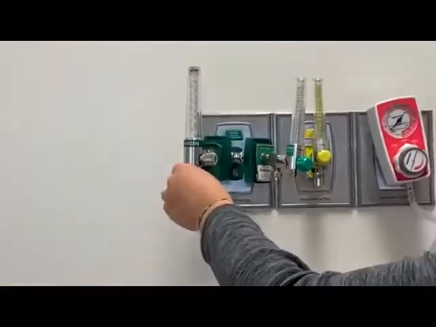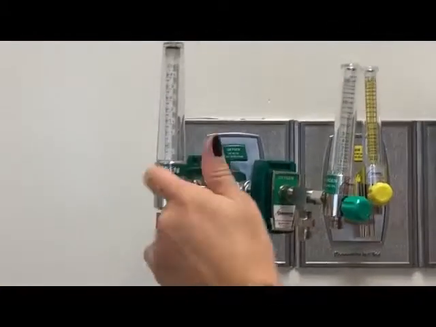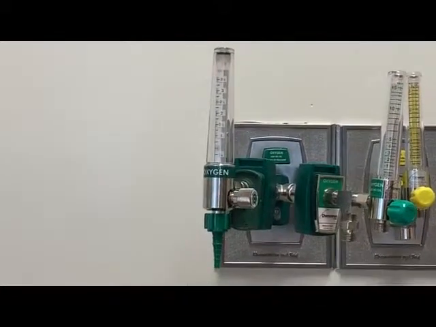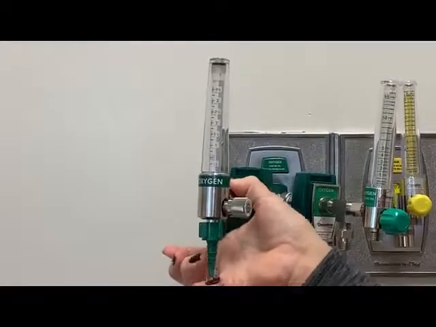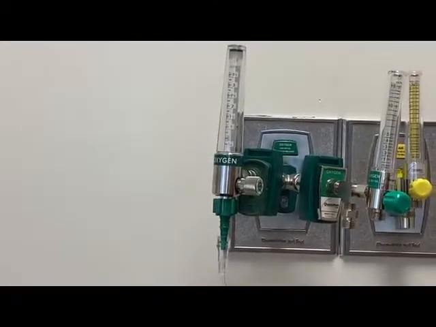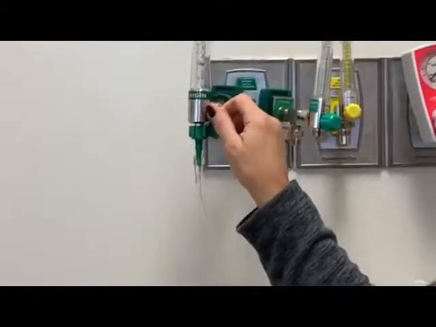I'm going to put my tree back on. I'm going to go ahead and connect my tubing. This is a very simple mask setup like this. I go ahead and put a minimum of 5 on here.